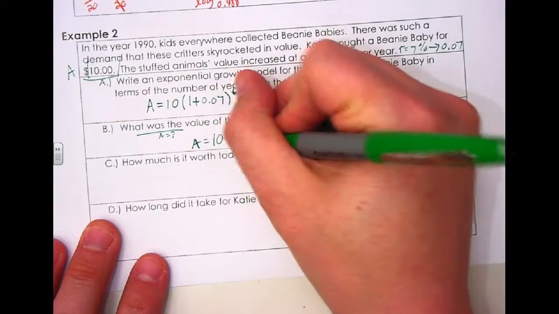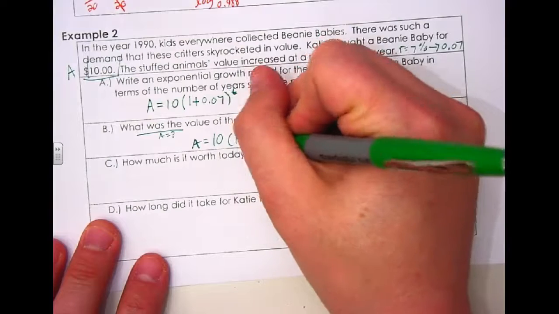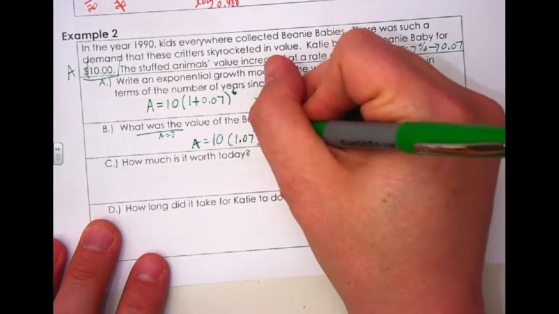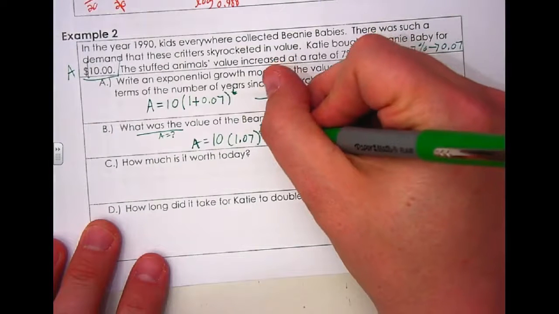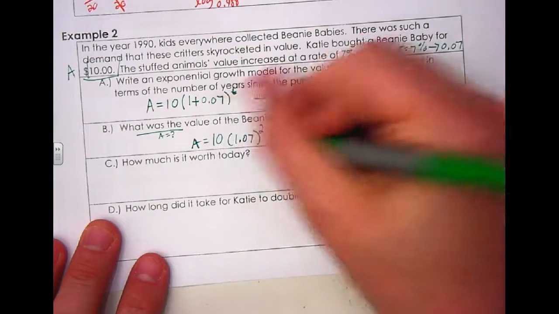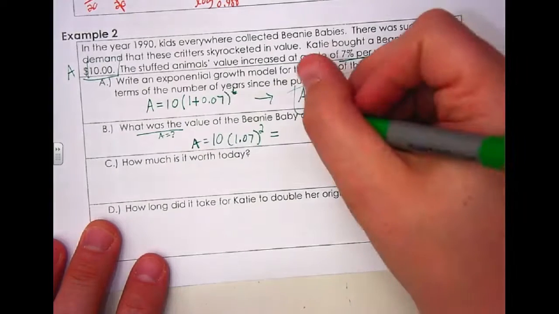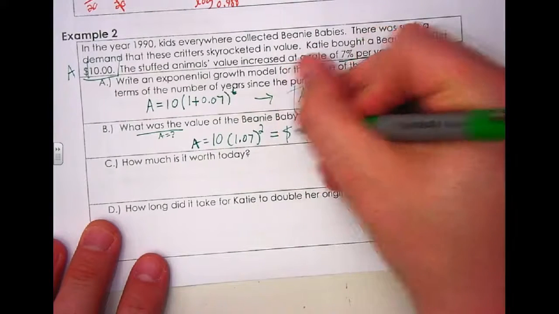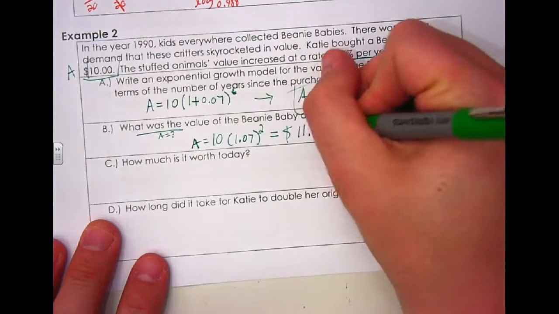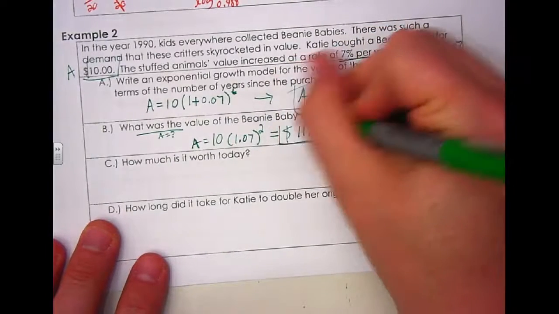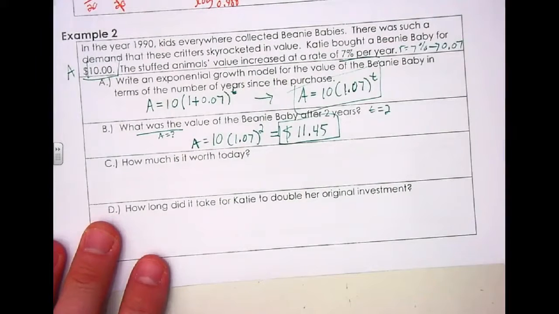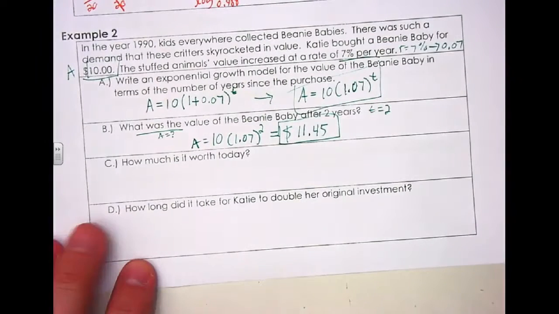It's increasing 7%, so 1.07. And we want to go for 2 years. Okay, well, calculate that, put that in your calculator, check it out. I believe that we're looking at $11.45. So at this point, she's not paying for college for her kids with this Beanie Baby. It's gone up $1.45.